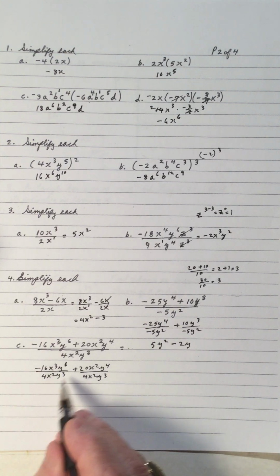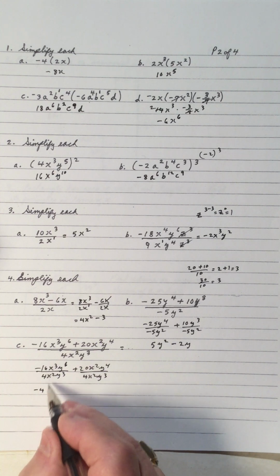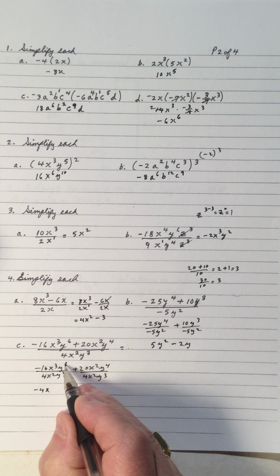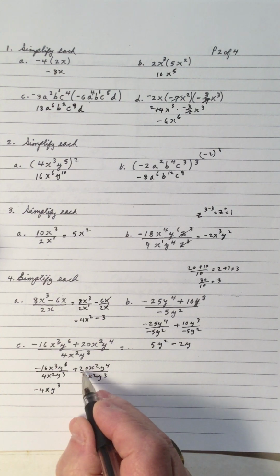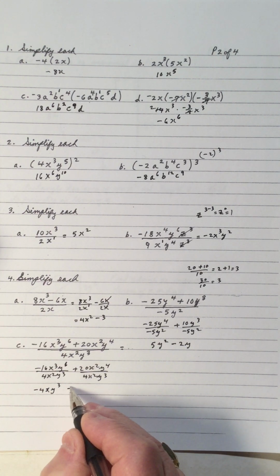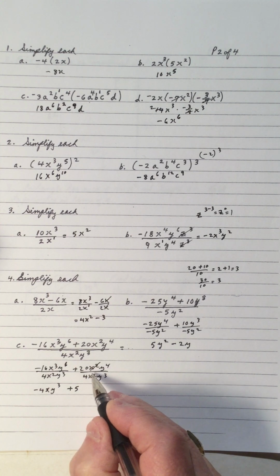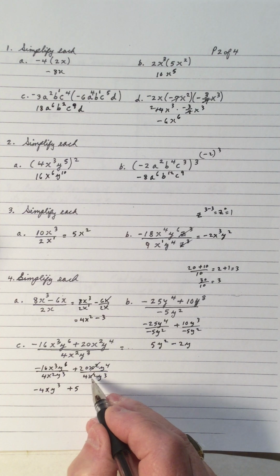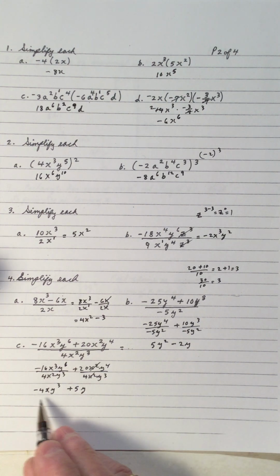So if you divide here, you get a negative 4. 3 minus 2 is 1. And 6 minus 3 is 3. And 20 divided by 4 is 5. X squared divided by x squared cancels out because 2 minus 2 is 0. X to the 0 is 1. And that gives us 4 minus 3 is 1. So there's your answer.